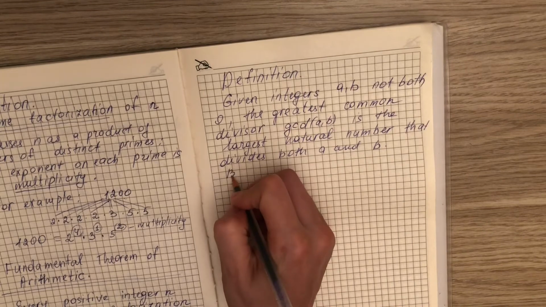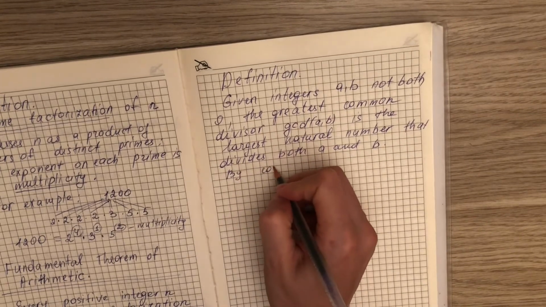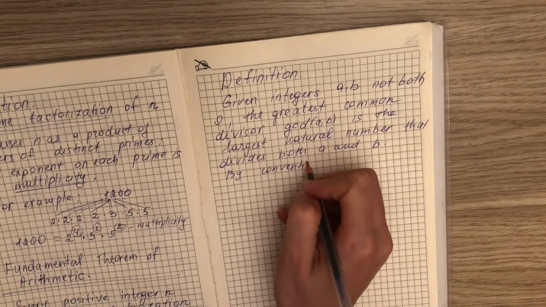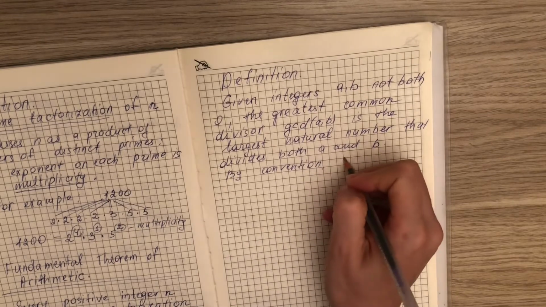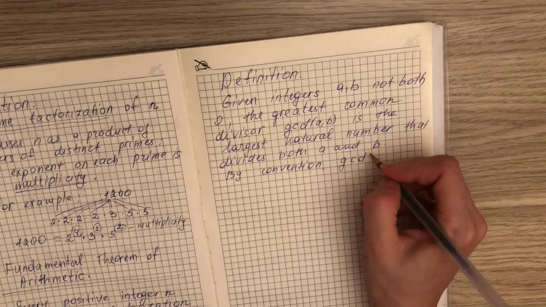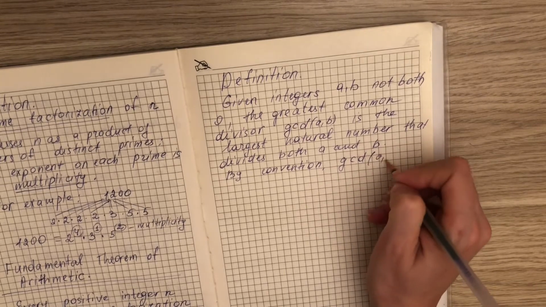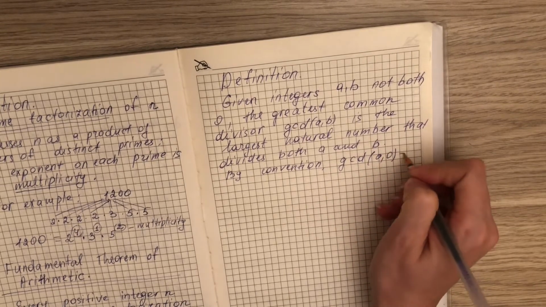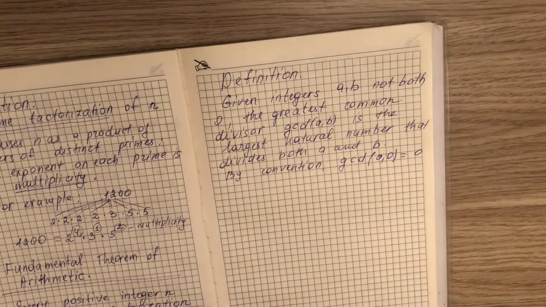By convention, the greatest common divisor of 0 and 0 is equal to 0.